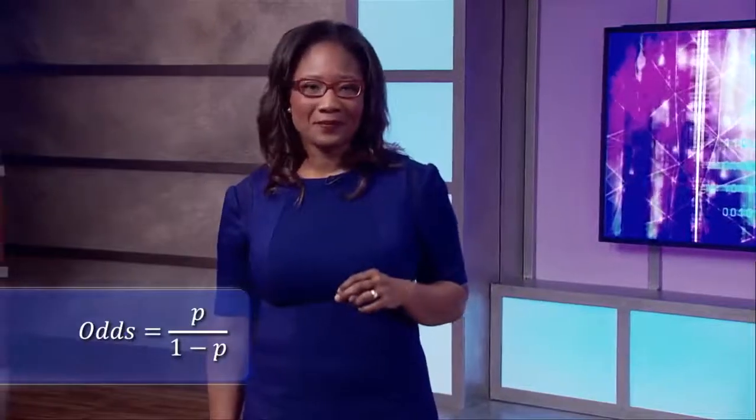So another way of thinking about how to model probabilities is to transform them. And we can do that using what we call the odds function. The odds is defined as our probability P over 1 minus P. So this is the probability of something happening divided by the probability of it not happening.